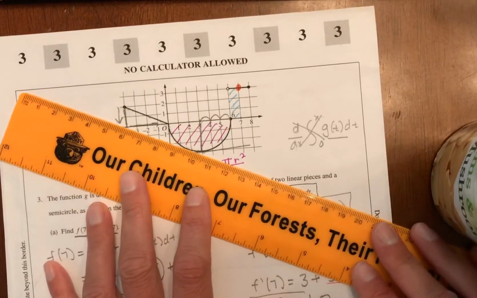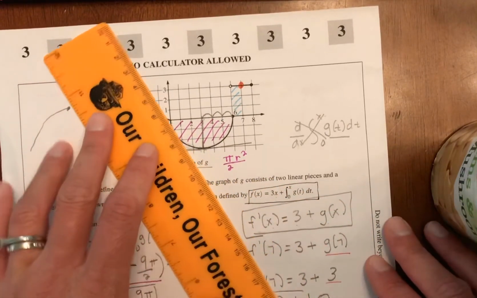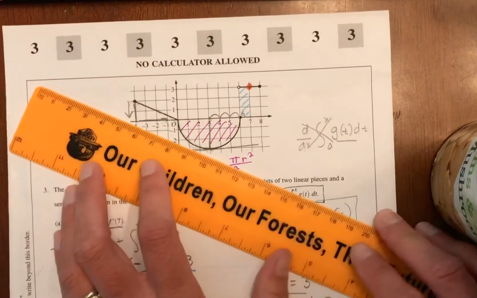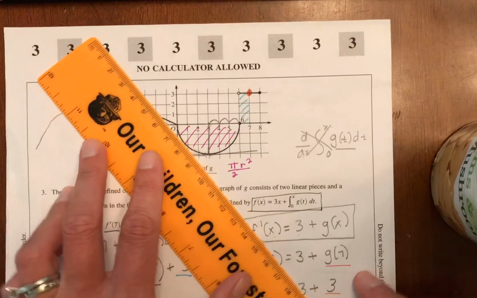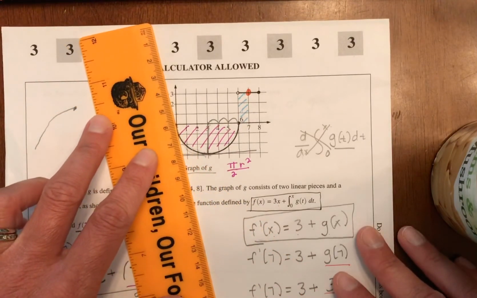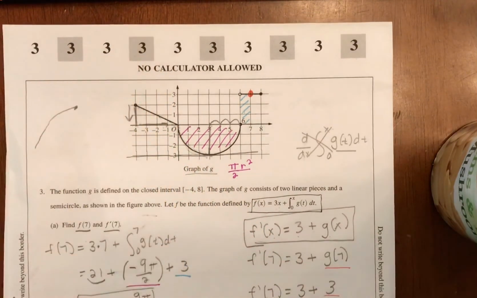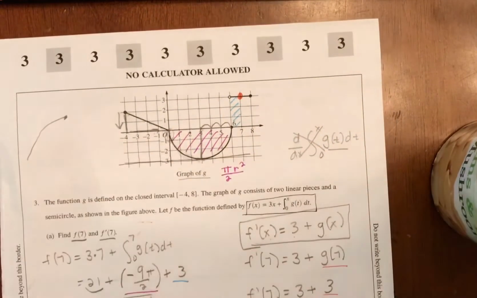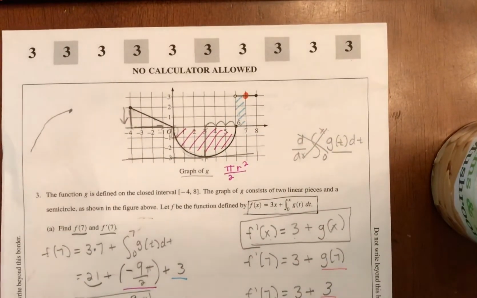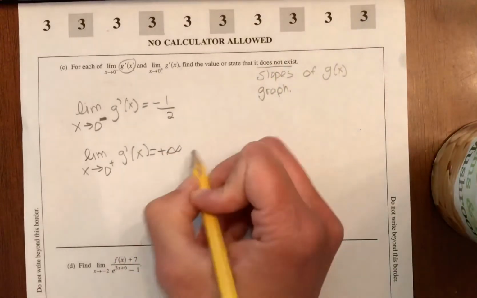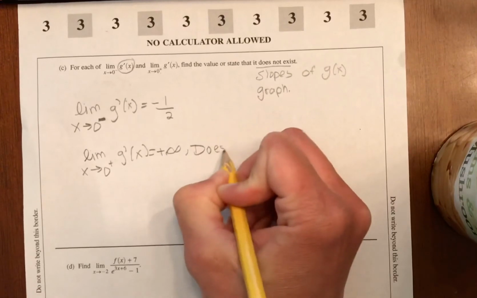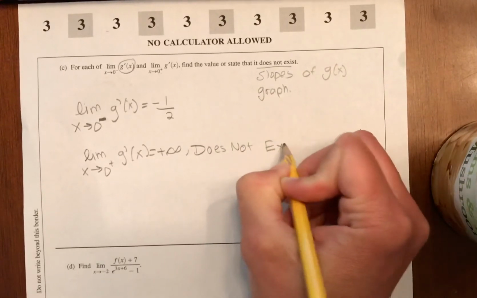Think about back in chapter 3 where I made you guys use rulers to look at how steep a slope is. If we analyze this slope, it's very shallow, and then at this instant it's getting steeper and steeper and steeper until it's almost approaching infinity. It's getting so steep right here, I can't even calculate a number value for it. So that means we could say that it equals positive infinity, but they told us to state if it does not exist, so we should write does not exist or just DNE.